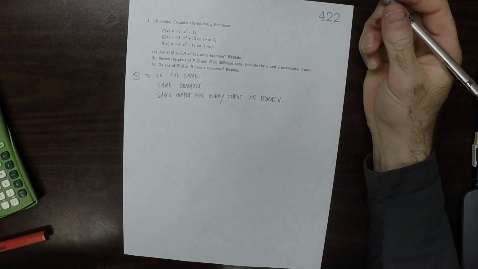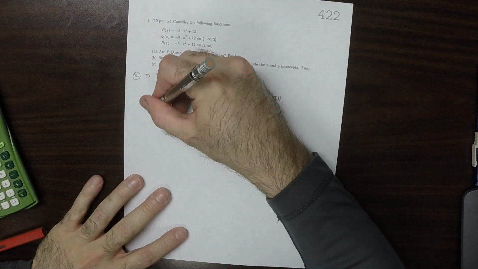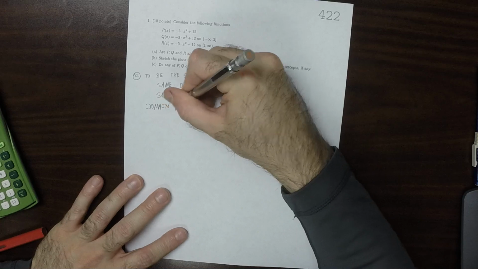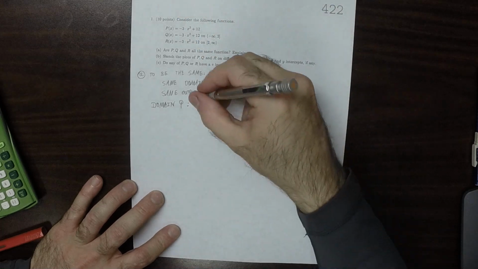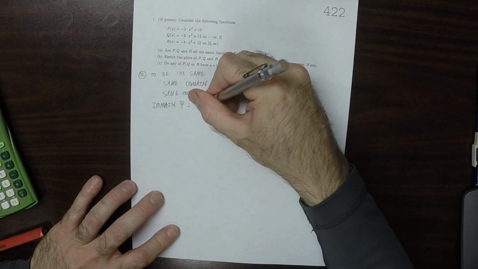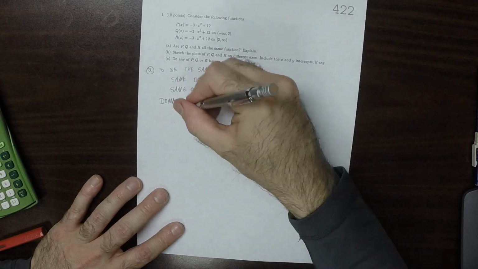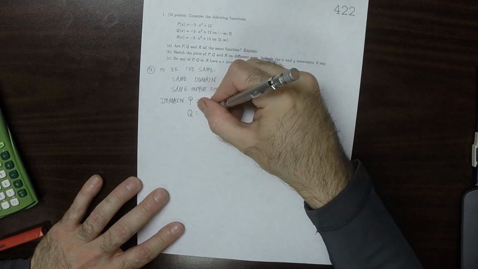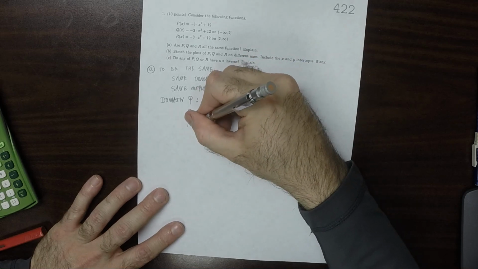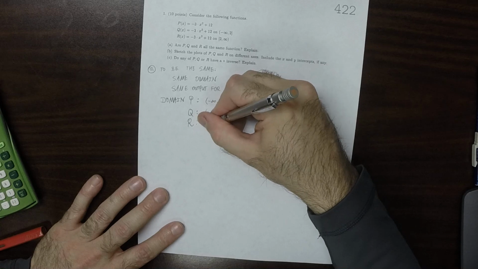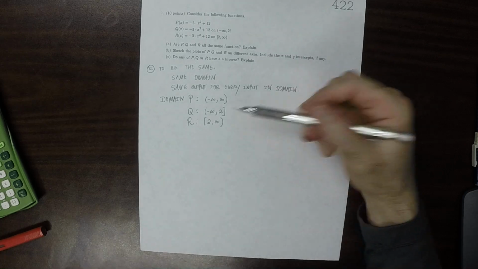Well, so the domain of P, because no domain was specified, is the natural domain of that expression, which is the reals. So that's everything, negative infinity to infinity. Whereas the domain of Q is explicitly given as negative infinity to 2, and the domain of R is explicitly given as 2 to infinity. And none of those are the same. None of these sets are the same.